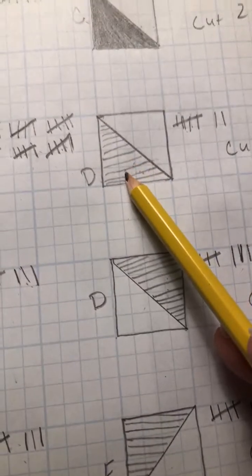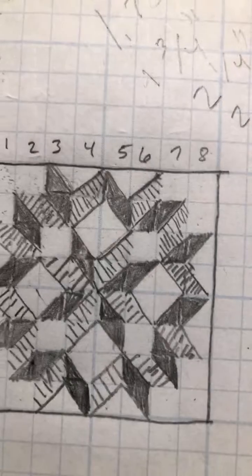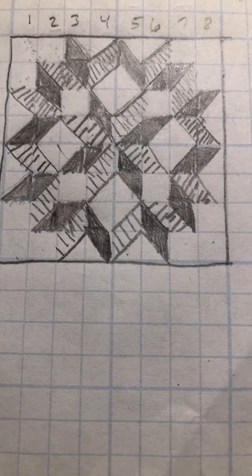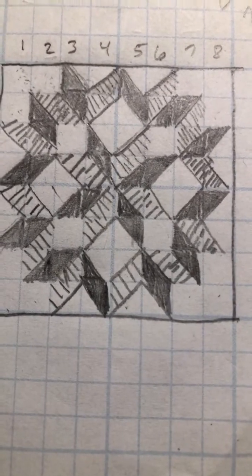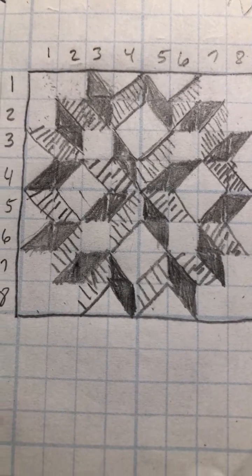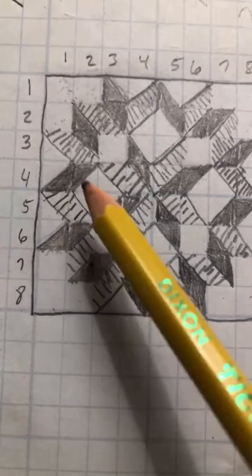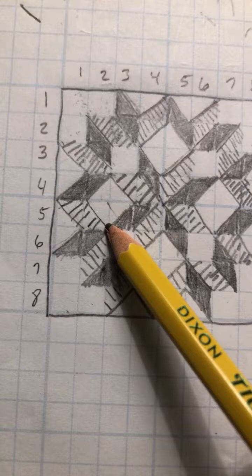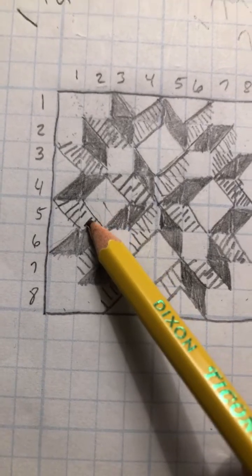So where you see this right here, let's see where it's represented. Okay, there it is right there. See how that's 1 square. That's your cut, that's your diagonal line, and then that's the print. Okay, and then that's it right there again.